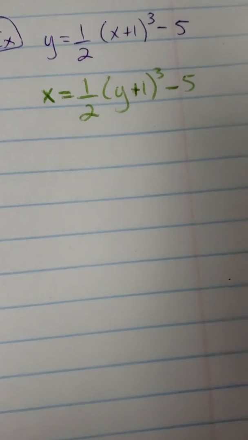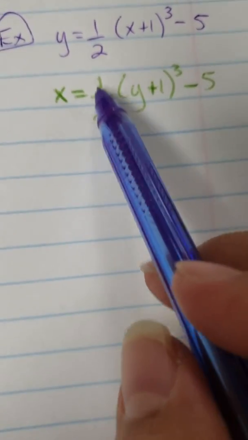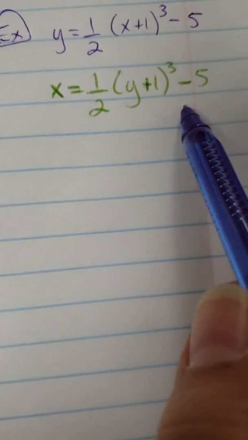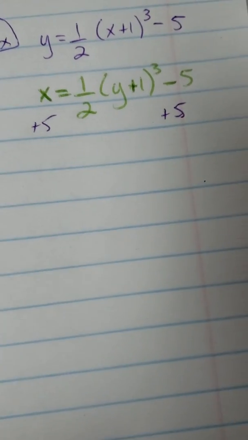So here's my original. My first step is the same. I'm going to go ahead and switch x and y. So x equals 1/2 y plus 1 cubed minus 5. Now that 1/2 is going to throw some of you off, so let's not focus on it yet. The first thing I want to get rid of is the 5. So plus 5 plus 5, which gives me 0 here. I can cross that out. This is left with x plus 5 is equal to all this, 1/2 y plus 1 cubed.